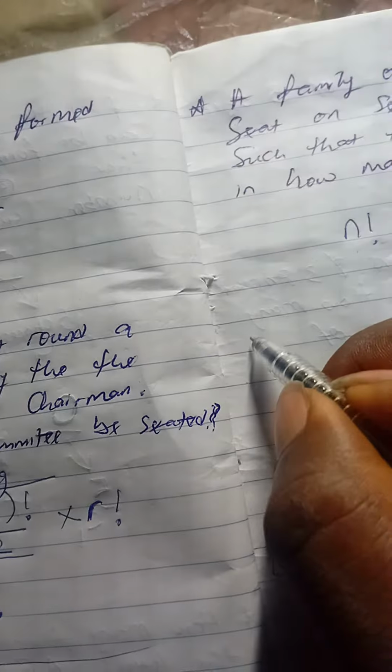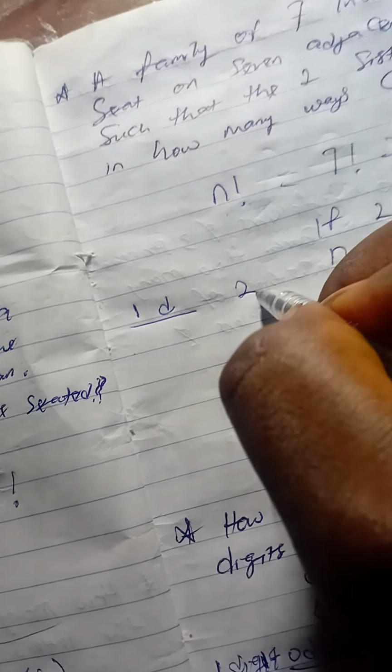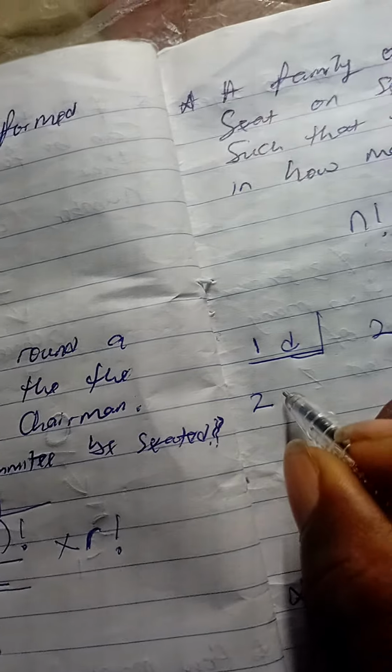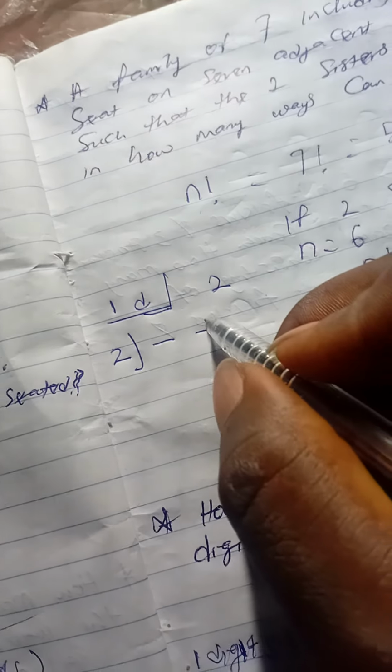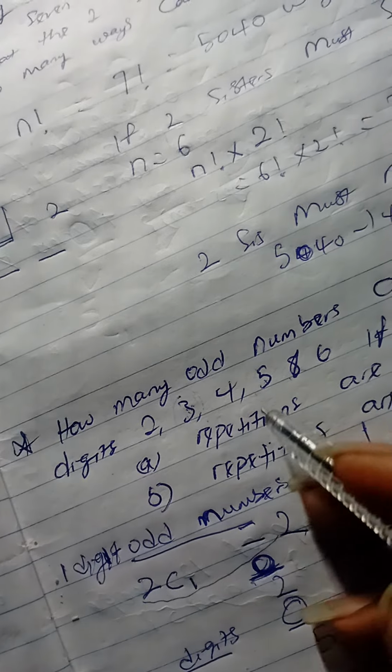Now, what if repetitions are not allowed? To form one digit odd, you still have 2 choices, like 2 ways. Are we together? It will still be 3 and 5. Now, 2-digit odd, dash dash. How many choices do you have to fill the last digit? It's between 3 and 5 because they are the only odd numbers there.